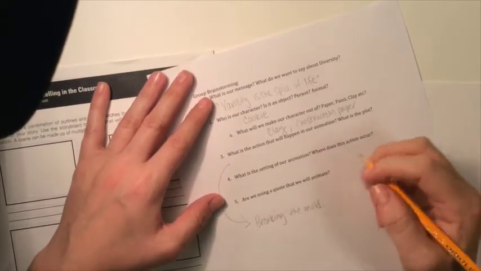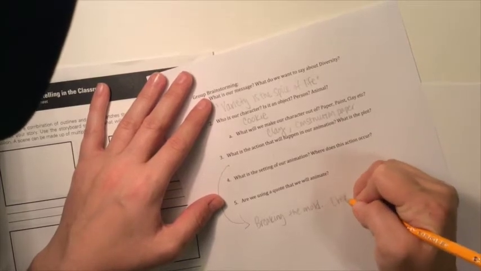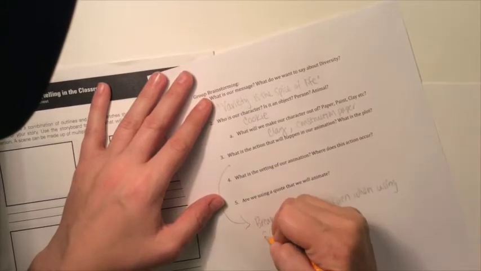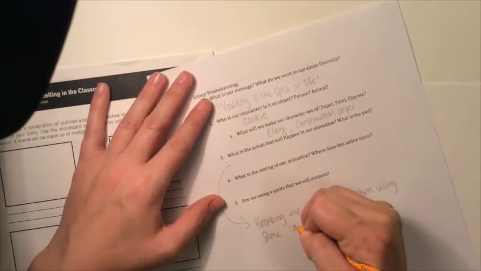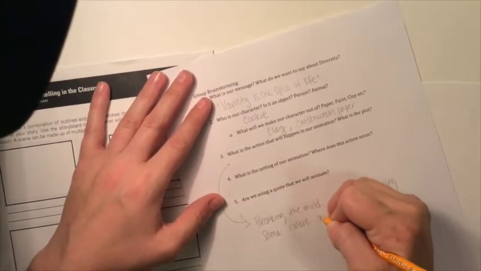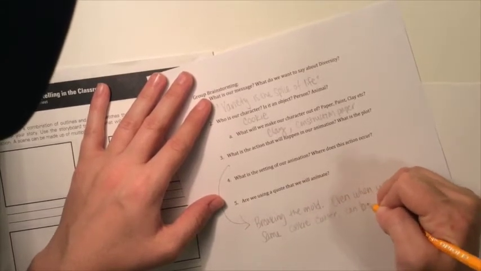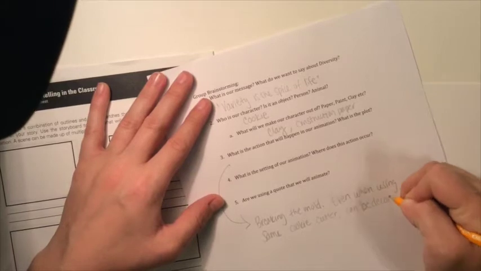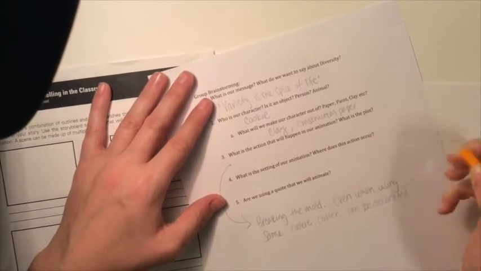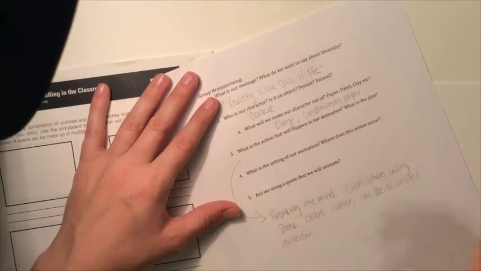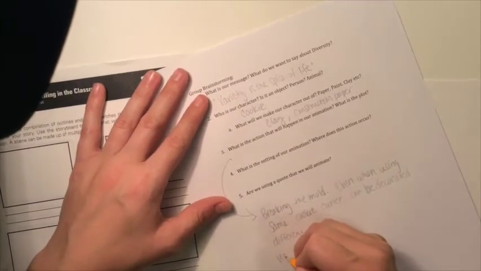So breaking the mold, so even when using the same cookie cutter, they can be decorated differently, or maybe it's even something about using many different cookie cutters.